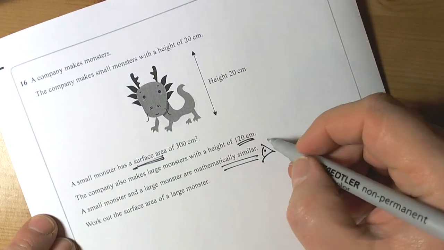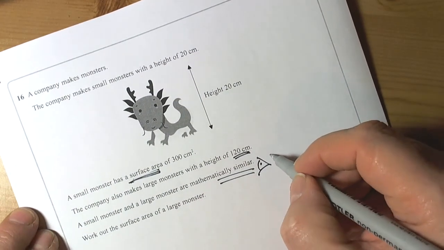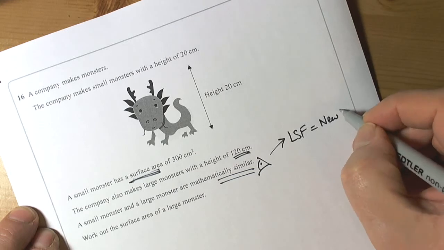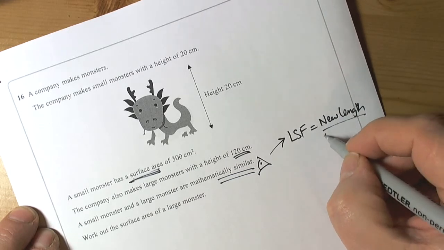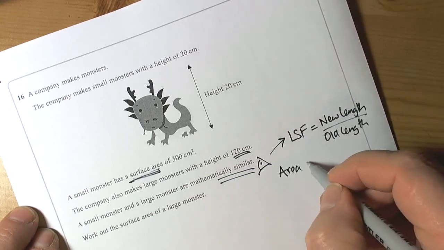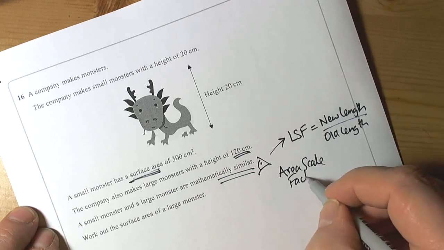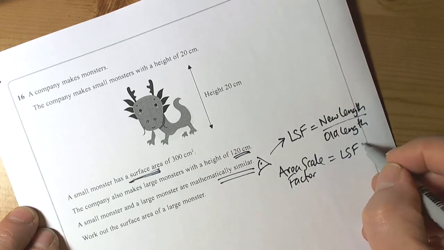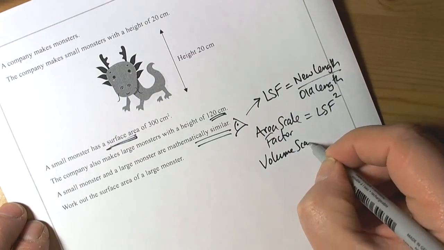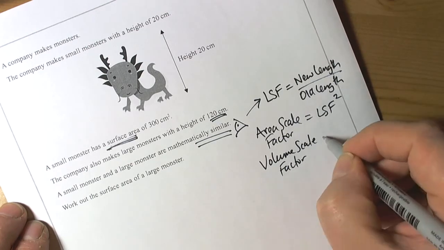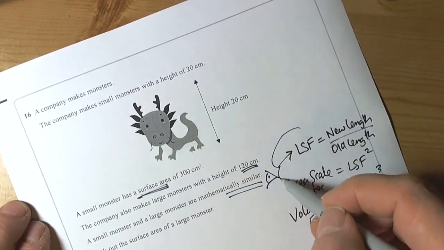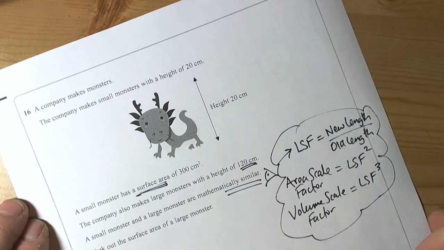So what we've got to remember about mathematically similar shapes in 2D and 3D is there's some fairly basic formulas. The linear scale factor is the new length divided by the old length of corresponding sides. And then we have the area scale factor. When we're dealing with areas, that's always the linear scale factor squared when they're mathematically similar. And then we have the volume scale factor, which is the linear scale factor cubed. So as soon as we see mathematically similar, we should be writing down the key facts that we might have to use within this question.